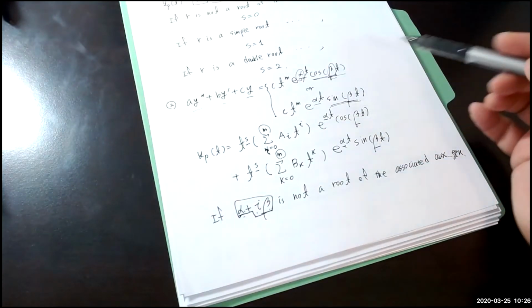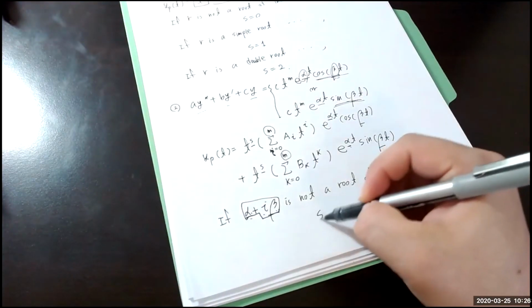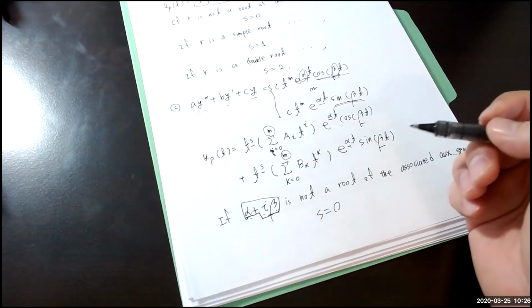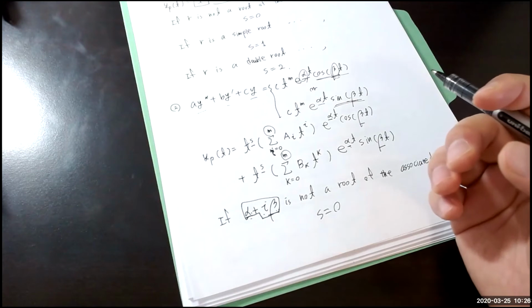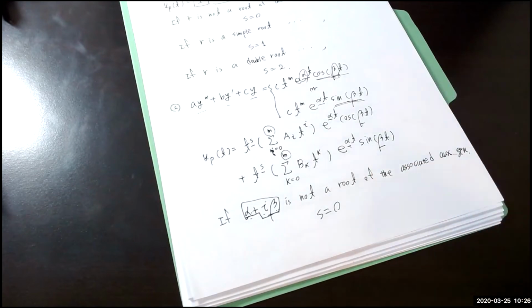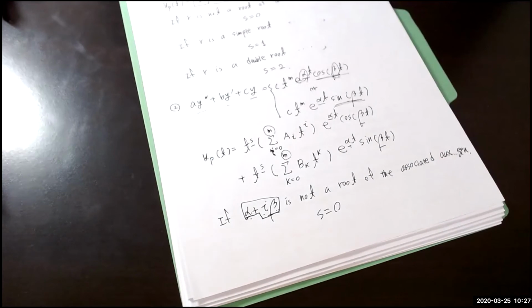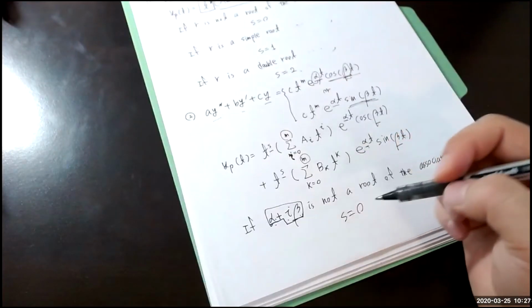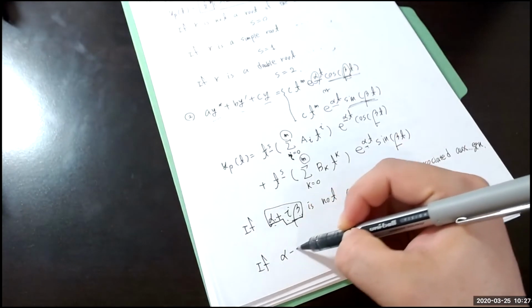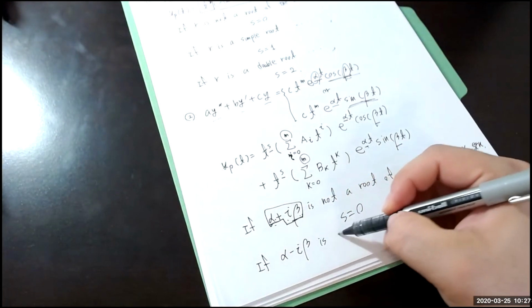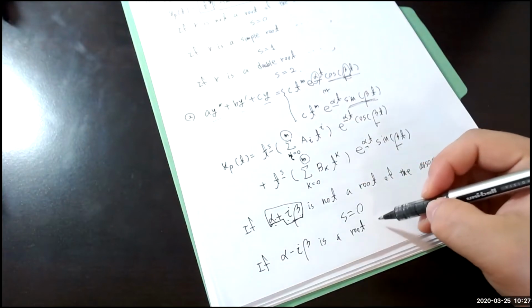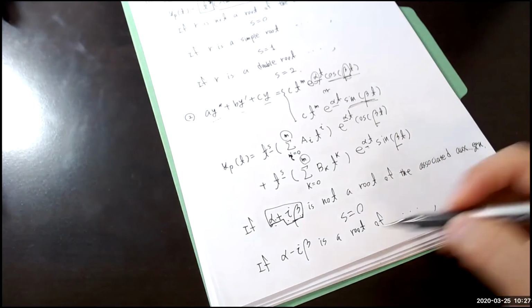the external force. So now then, if alpha plus i beta is not a root of the auxiliary equation, then s is equal to 0. And if alpha plus i beta is a root of the associated auxiliary equation, s must be 1. In the complex root case, if the discriminant is less than 0 in the associated auxiliary equation, then we only have one case, the simple root, right? There's no double root when the discriminant is less than 0. So if alpha minus i beta is a root of the auxiliary equation, s equals 1.